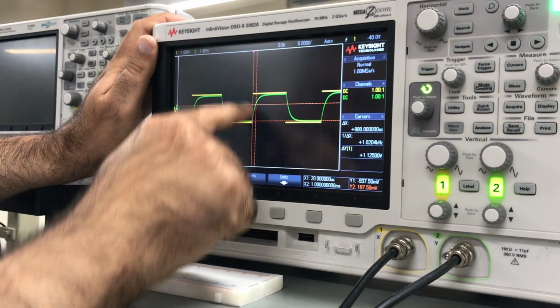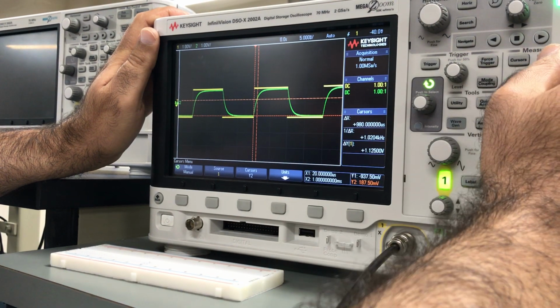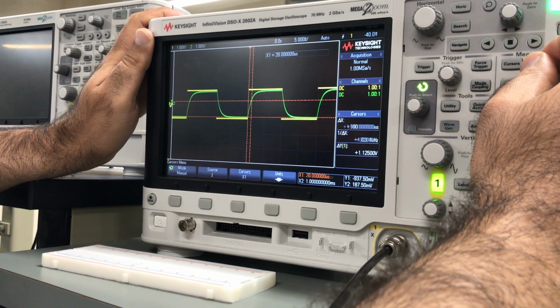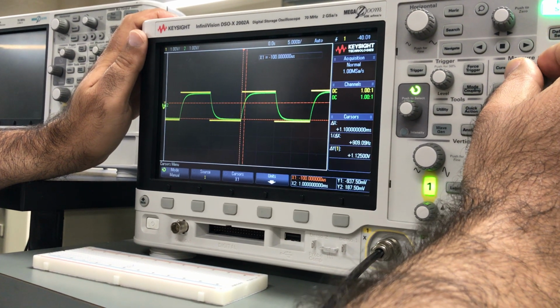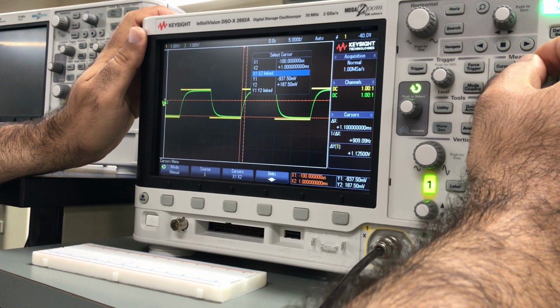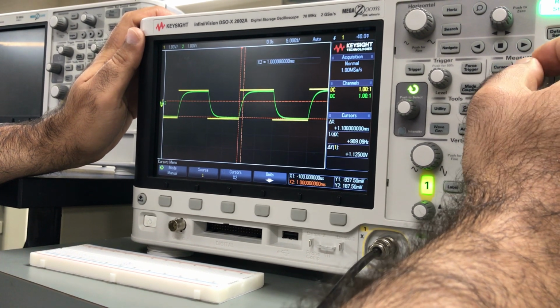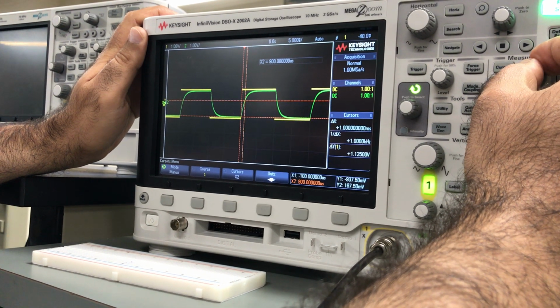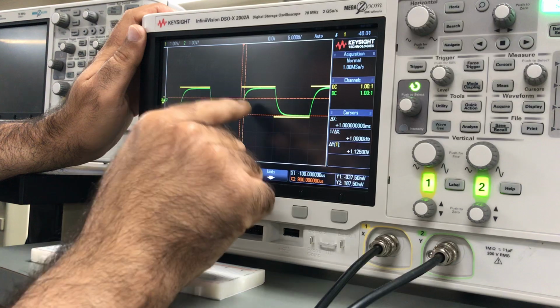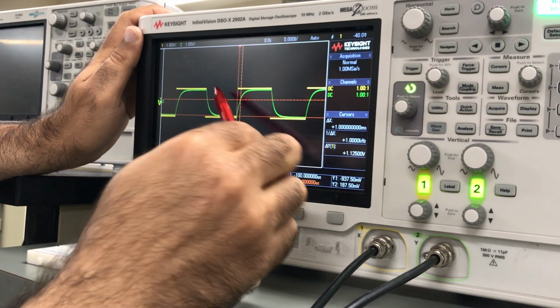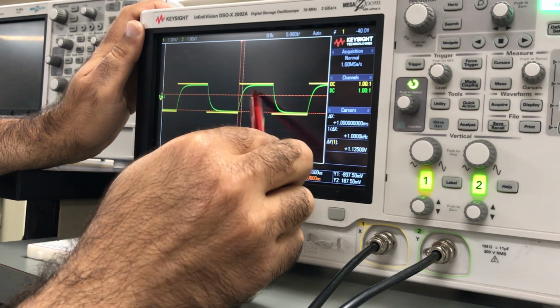Then I will adjust the location of these two lines by using cursors also, x1 and x2. So x1, I can move it anywhere. I will adjust it here. And x2, I will move it to be on the intersection between this guy and this x.